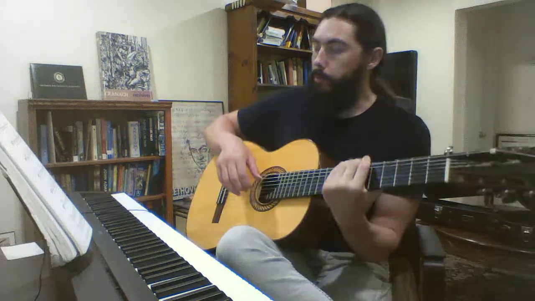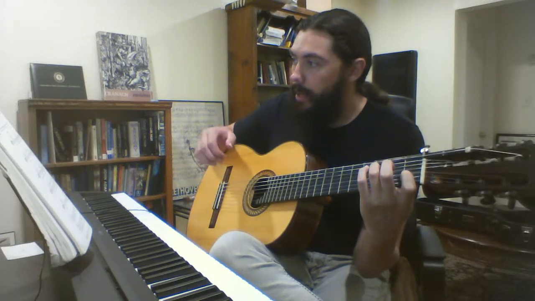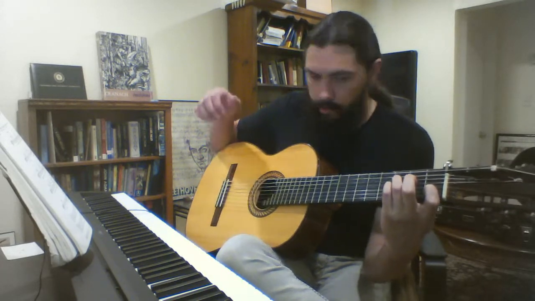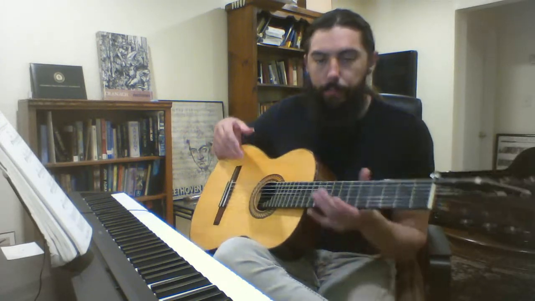I played it on guitar earlier. One way to play a C chord on guitar is this. And then I go through the piece. There's a bunch of other chords, but the first one, the home base, is C. So that's kind of the concept of key.